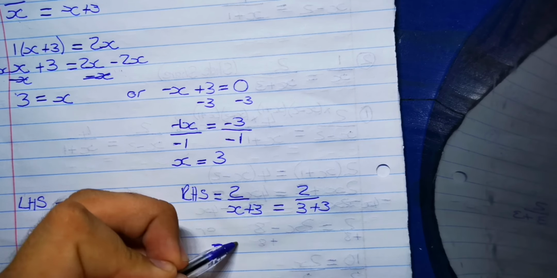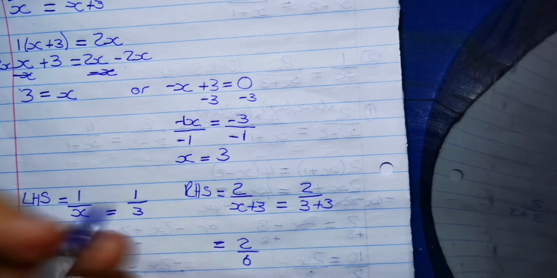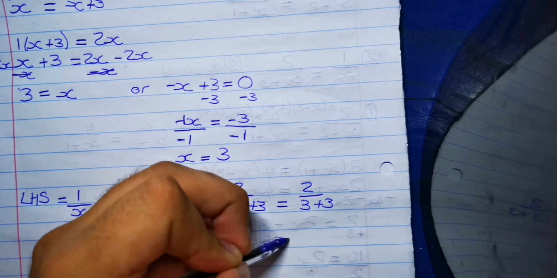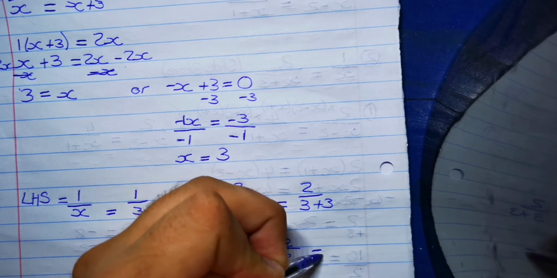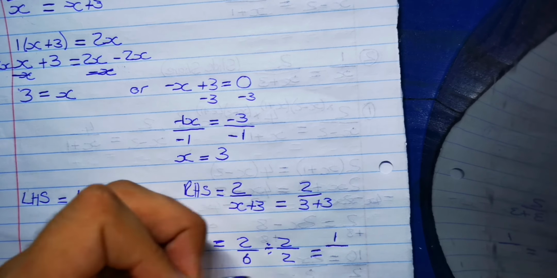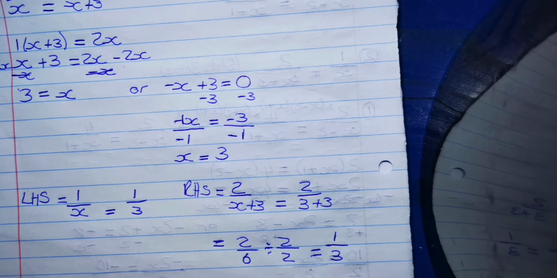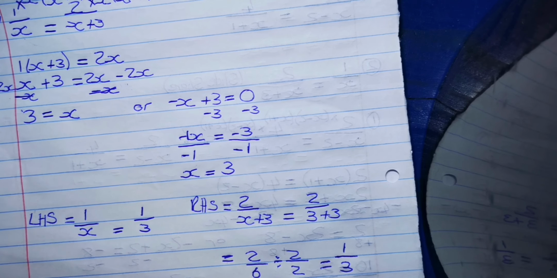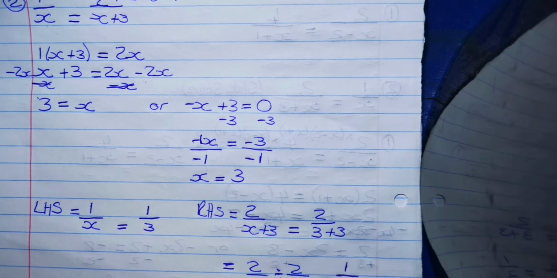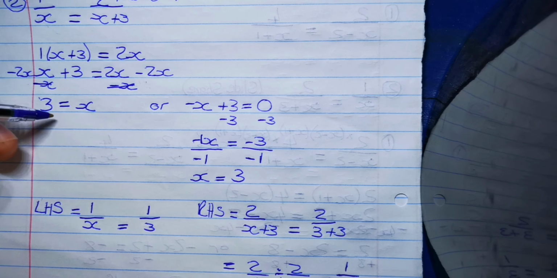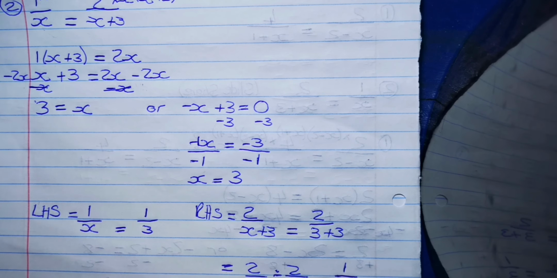So we say the right hand side is equal to 2 divided by 6, but we can divide by 2. So 2 goes into 2 once, and 2 goes into 6 3 times. So we're left with a third. So we know that our left hand side is equal to our right hand side, and both of them are equal to a third if x is equal to 3. So now our answer of x equal to 3 is correct.